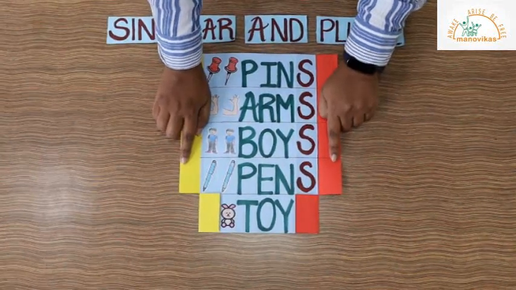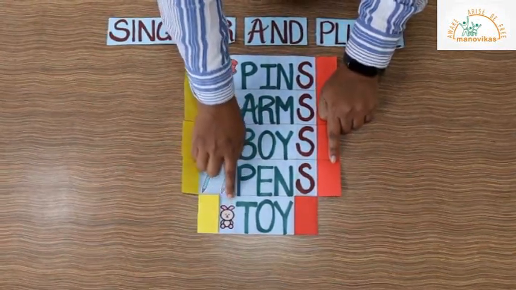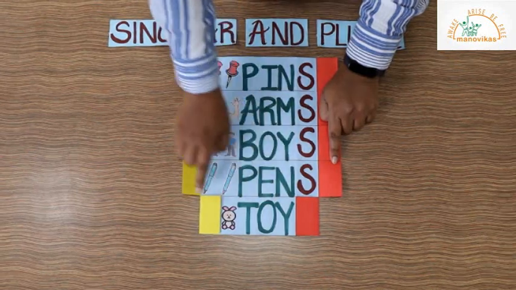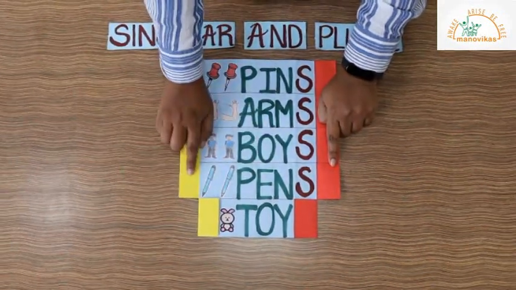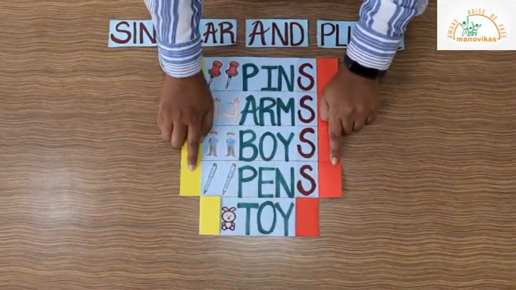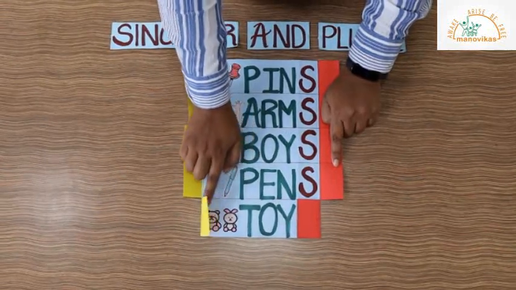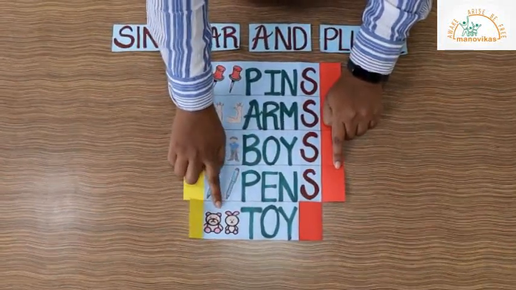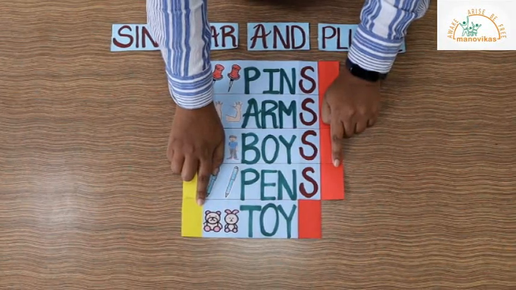The last example we are going to take is a toy. T-O-Y, toy. And this is in which form? Yes, it is in the singular form. Now let's see the next one. Here we have the picture of 2 toys.